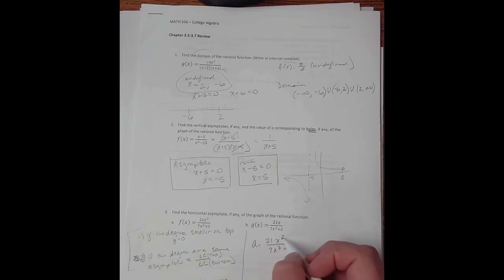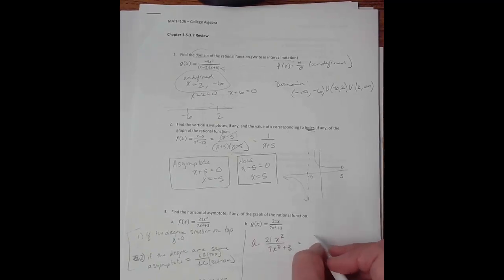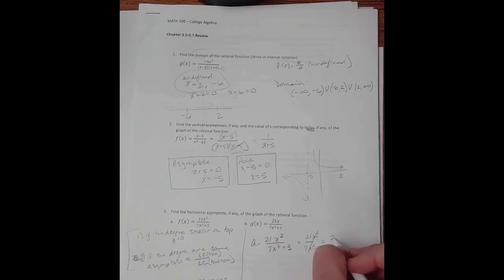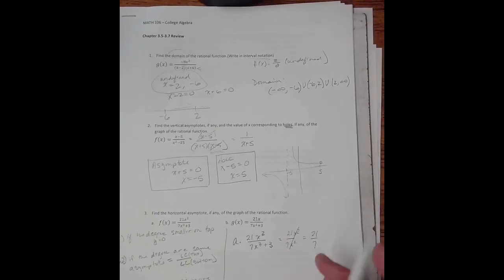They're the highest power I have, so this is a degree 2 and this is a degree 2. So I'm just going to eliminate anything behind it. It's going to be 21x squared over 7x squared, and that's why they cancel out. So I have 21 over 7, my leading coefficient on the top over my leading coefficient on the bottom. And I simplify. So 7 goes into 21 3 times.